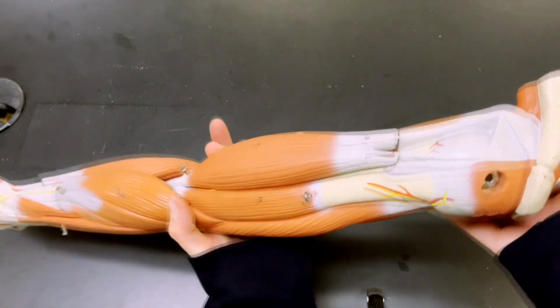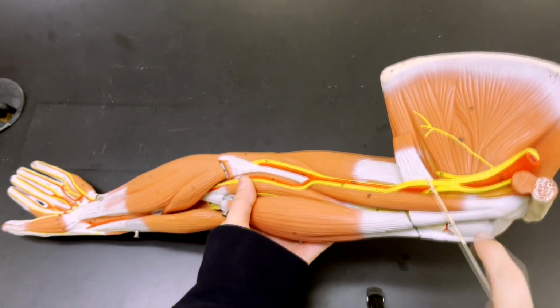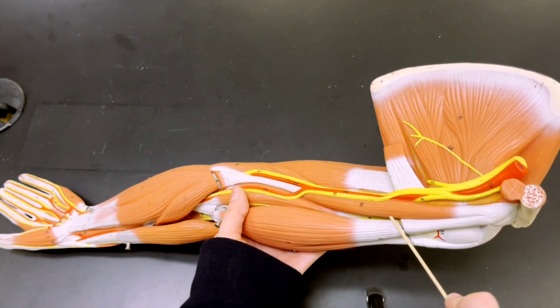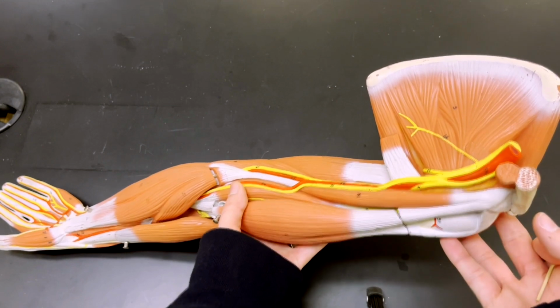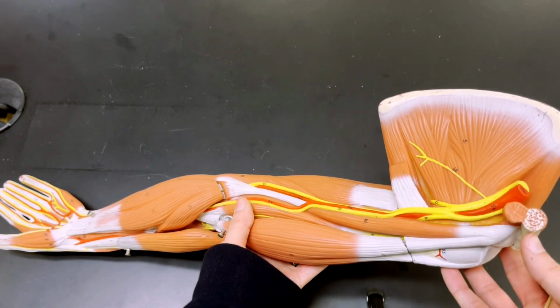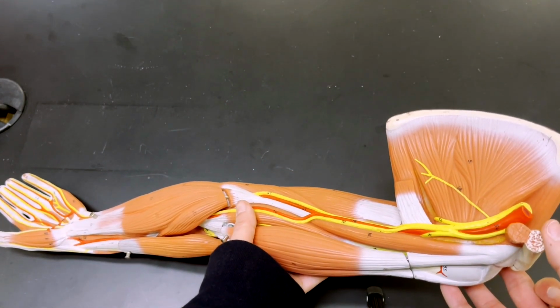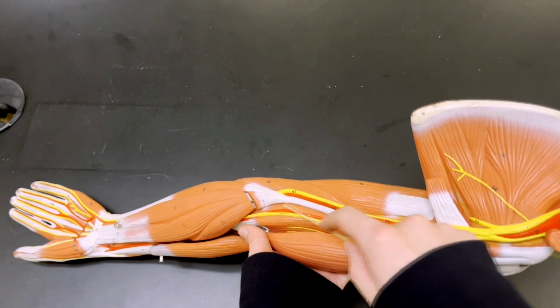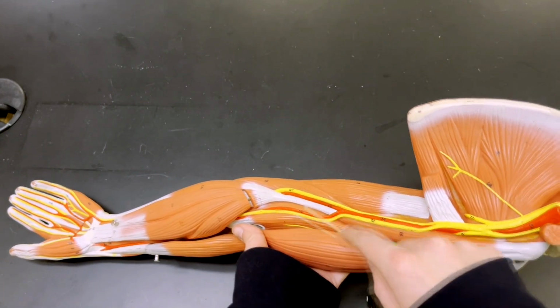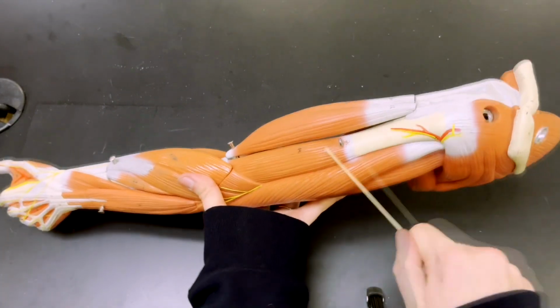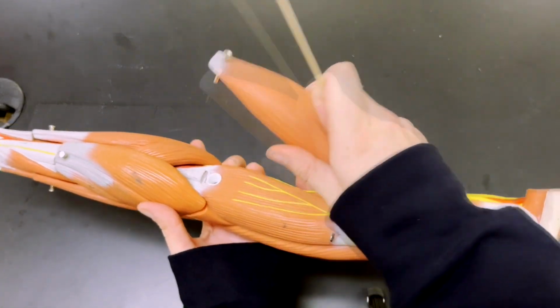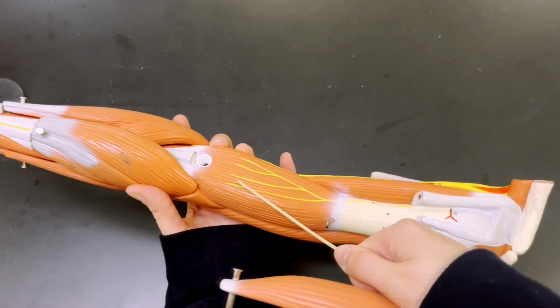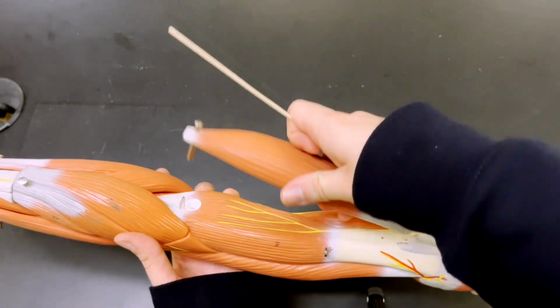Next, we're going to go a bit more anterior right here. We're going to find our coracobrachialis. Now, the function of the coracobrachialis is going to be to flex the arm. We're also going to find our brachialis, and its function is going to be to flex the elbow, and that's going to be this muscle right here. We can also see the brachialis from this side, and if we were to remove these muscles, we can also see our brachialis here. Let's go ahead and put these back for now.